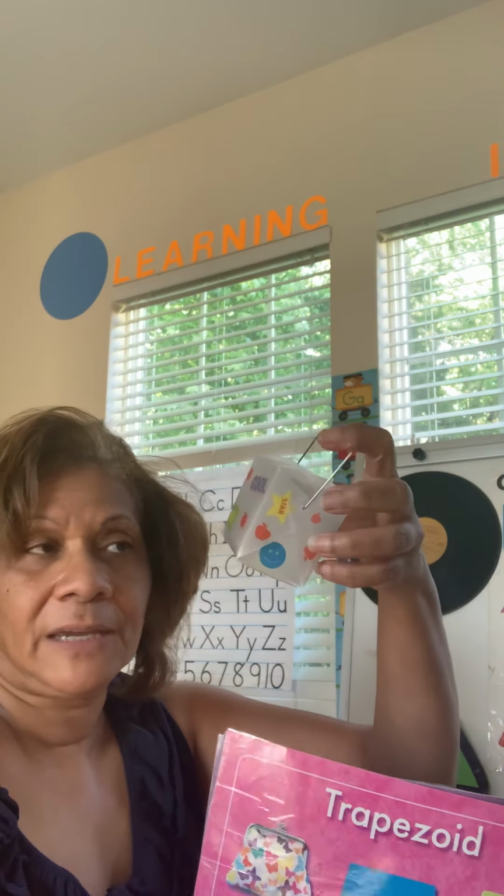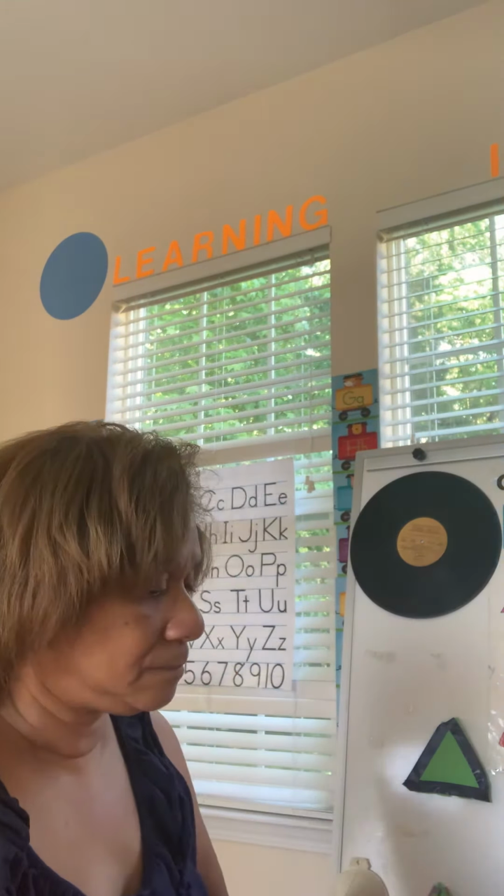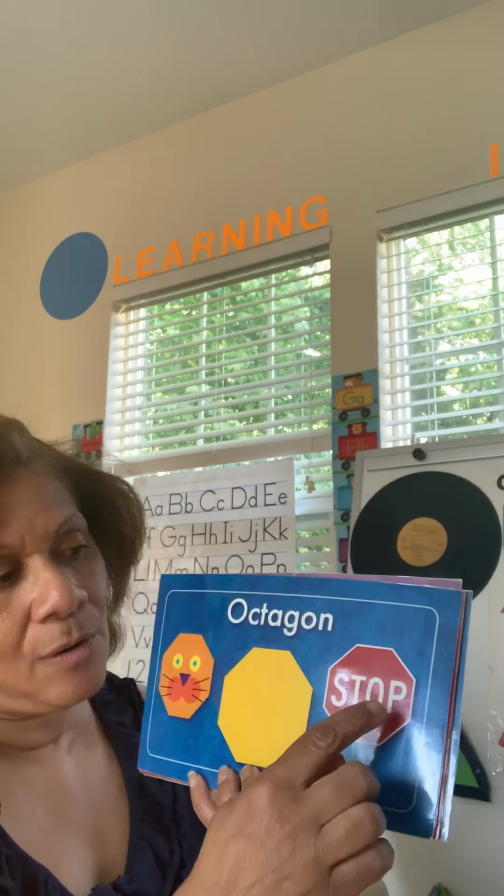It's the shape of what is called a trapezoid. We have our octagon shape, which is that 8-sided shape, which could be a type of paper plate, or our stop sign.